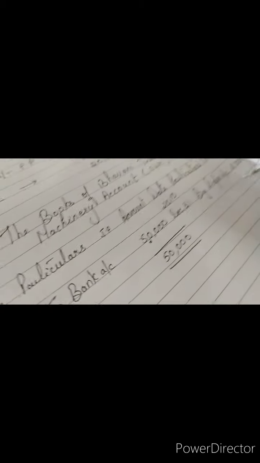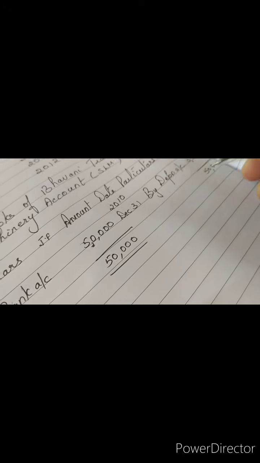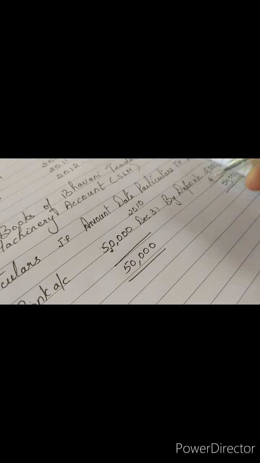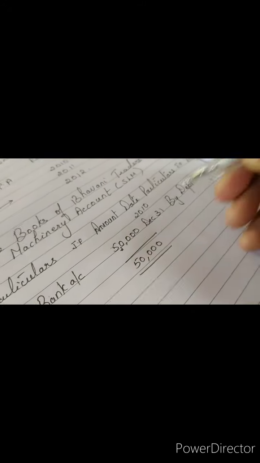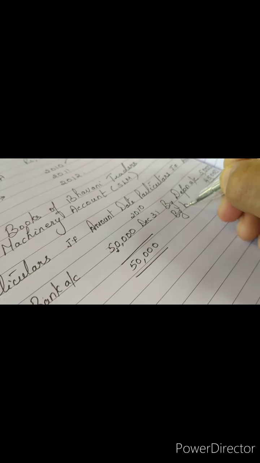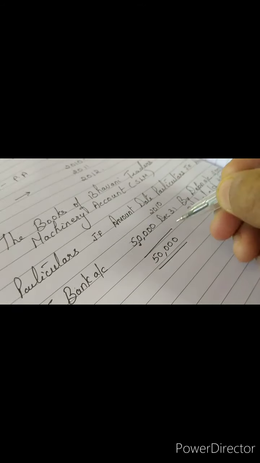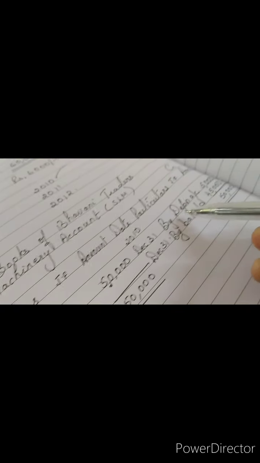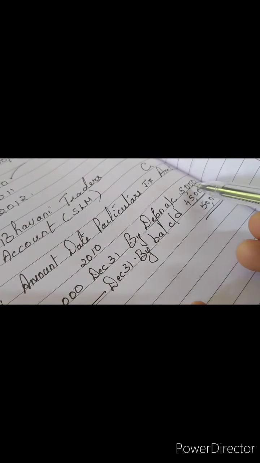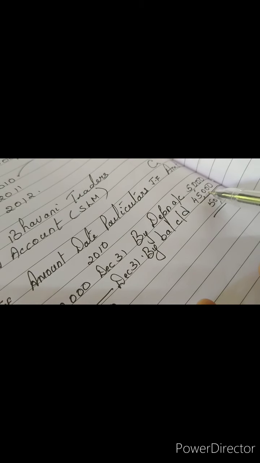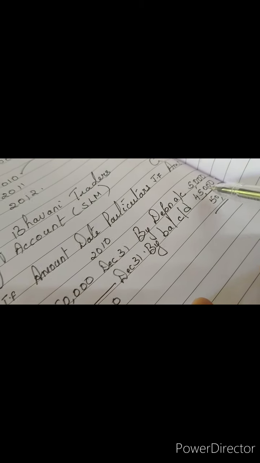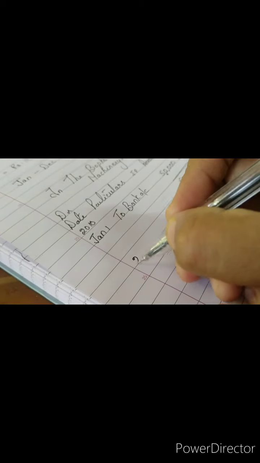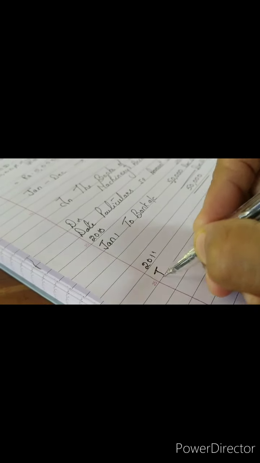So we will make the totals. Debit side is more. The same will be copied on the credit side, but the credit side has a deficit amount of 45,000, which will go under the heading of by balance carried down, which will go to the next year. So this means that the machine which was bought in 2010 for 50,000, we have used it to a value of 5,000. By the end of the year, the value of the asset was 45,000. So the next year, that is 2011, let's see what all things have happened.